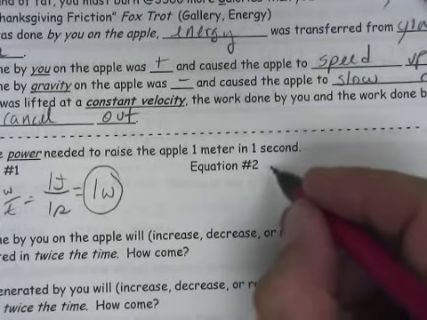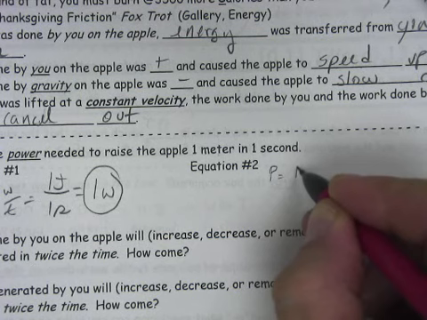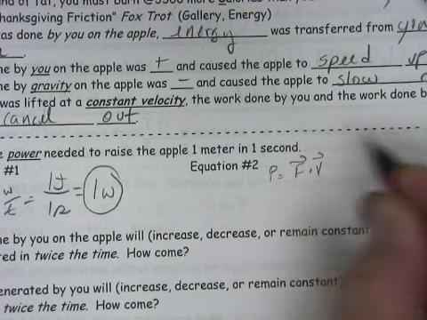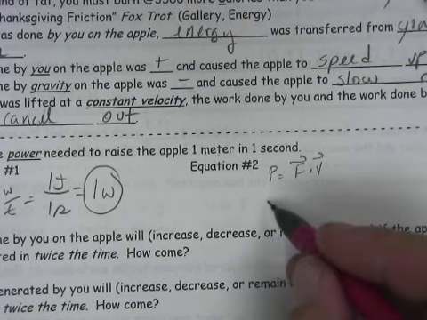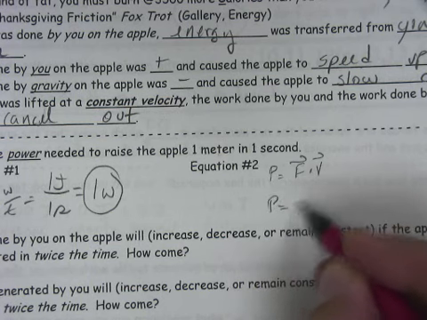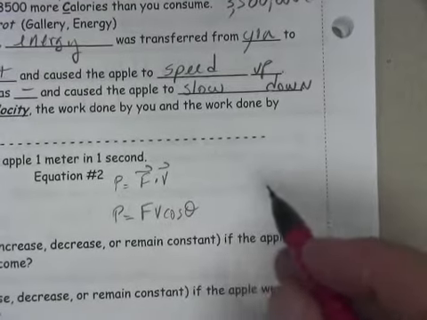Okay, the next one, we're going to do the same thing, but we're going to use the other equation. So this is going to be power equals force dot V. And we'll kind of throw this in as we go along. So we've got power is equal to force times speed times cosine of the angle between them.